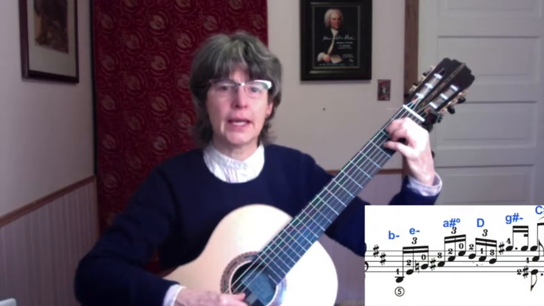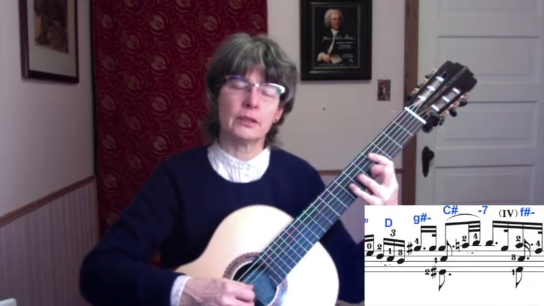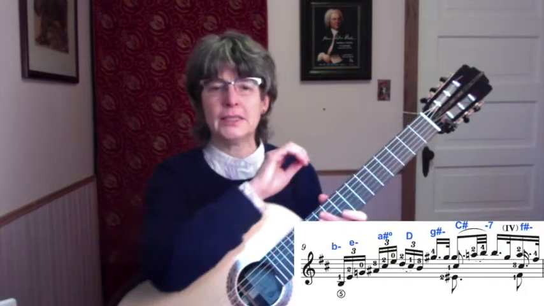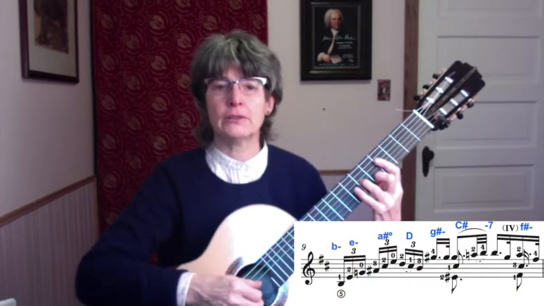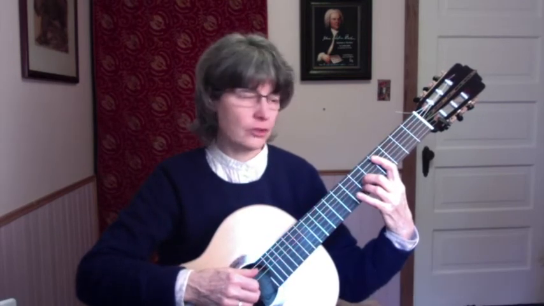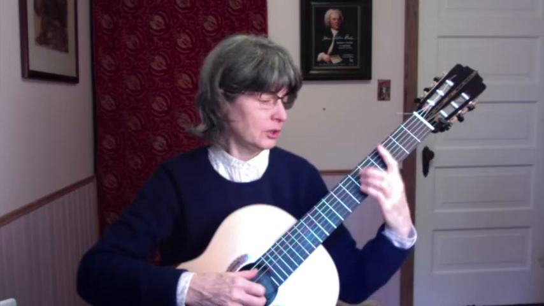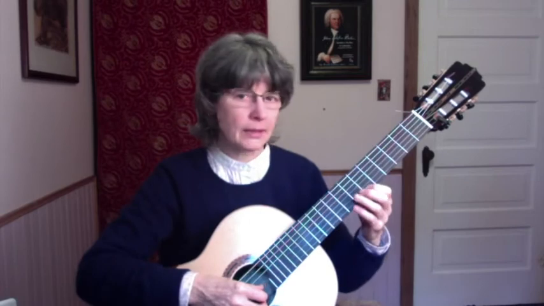So he has E, A sharp, D, G sharp, C sharp, to F sharp minor. So Bach has just gone through basically the whole circle of fifths, B, E, A, D, G, C, F. He's landed on F sharp minor, and then to the dominant of F sharp minor. So now we actually have changed our home base from B minor to F sharp minor. And just in that one measure through that circle of fifths, Bach has done that.